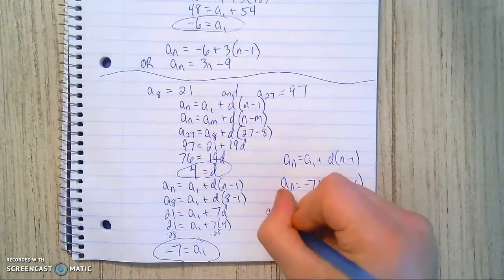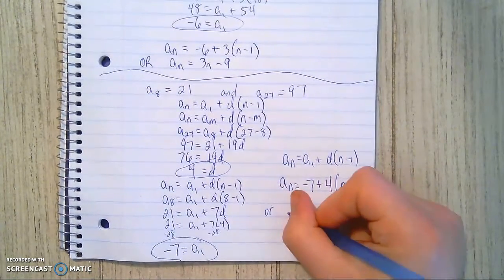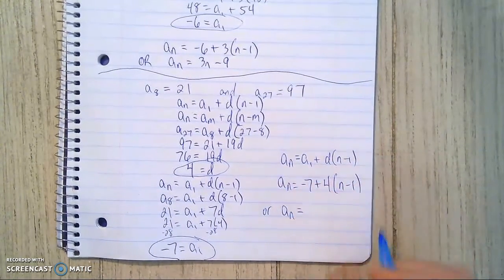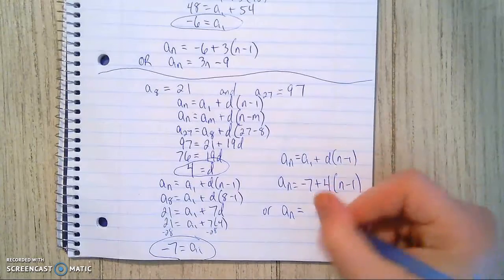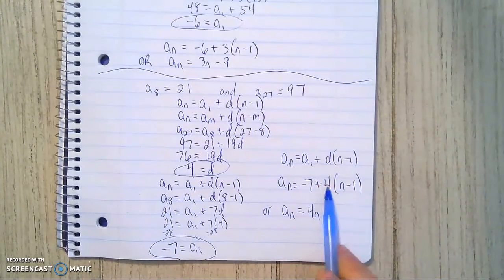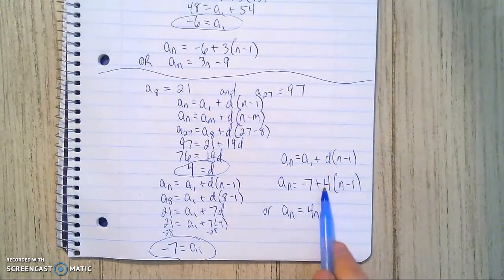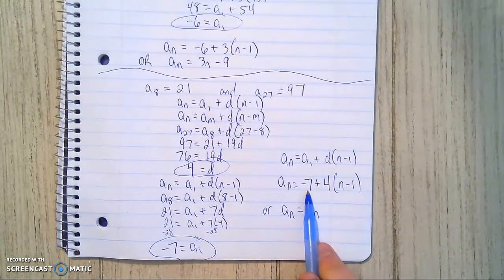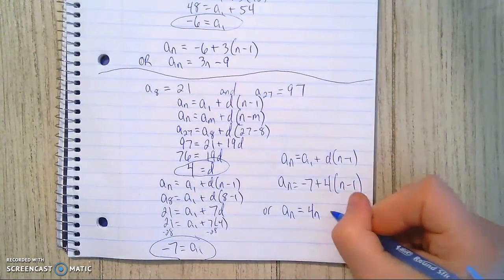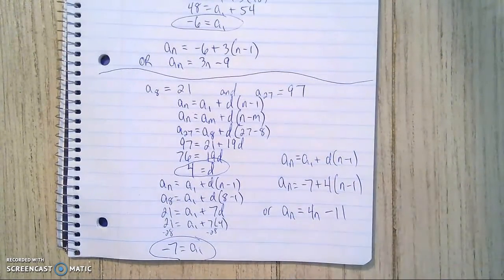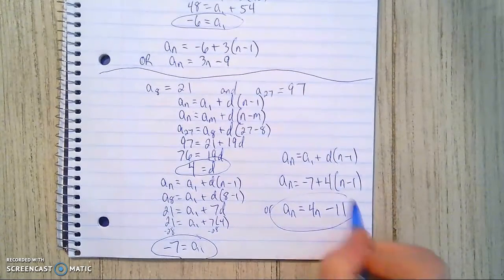But again, as our book keeps going and gives the simplified version, then I'm going to say a sub n equals 4 times n makes 4n up front. That also makes negative 4 in the back. 4 times negative 1 is negative 4. But then don't forget there was a negative 7 here as well. So that's negative 7 and negative 4 makes negative 11. And there's a final answer for that one.